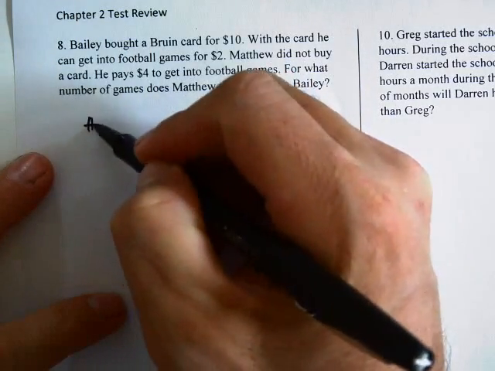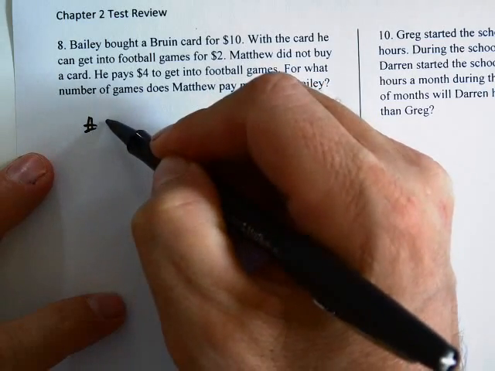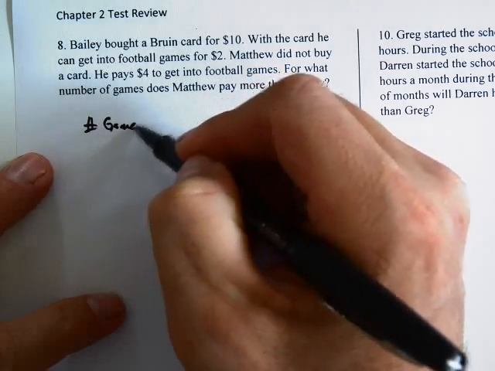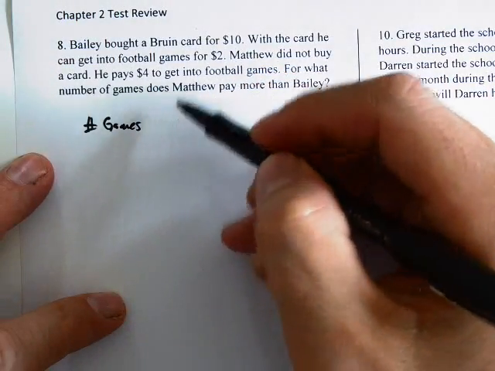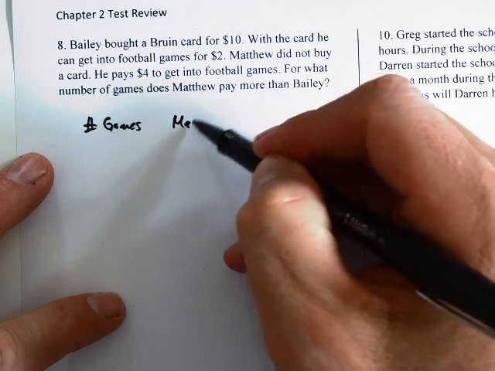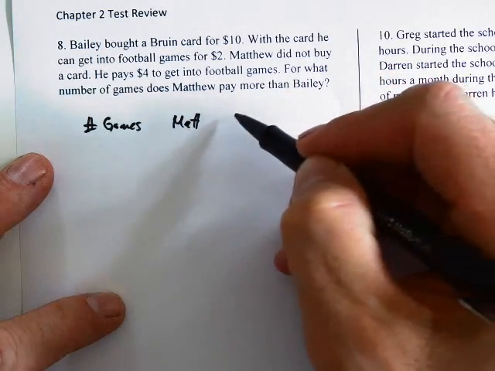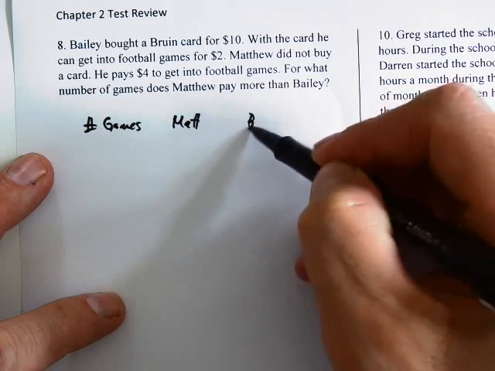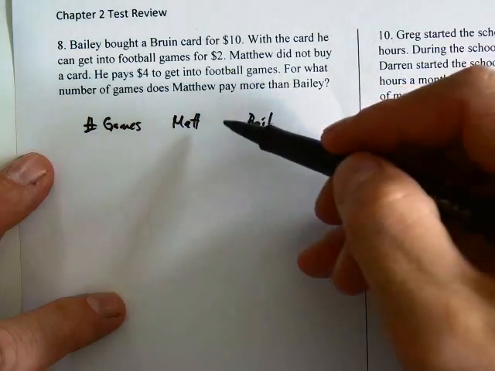So I think we can just do a little chart here. Number of games. And then here I'll put M-A-T-T for Matthew and B-A-I-L for Bailey.